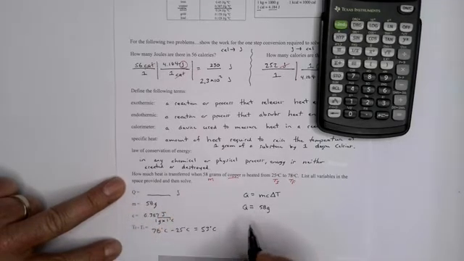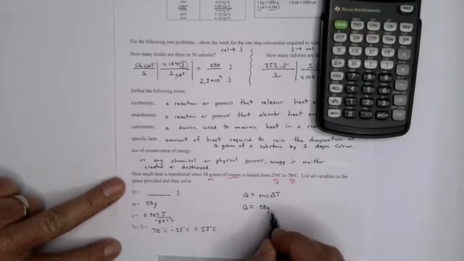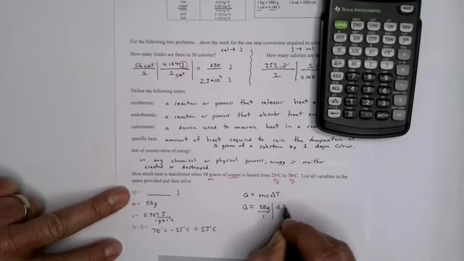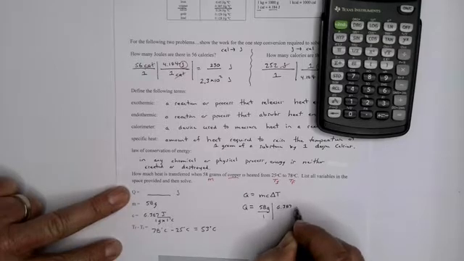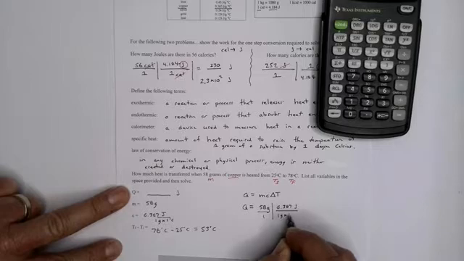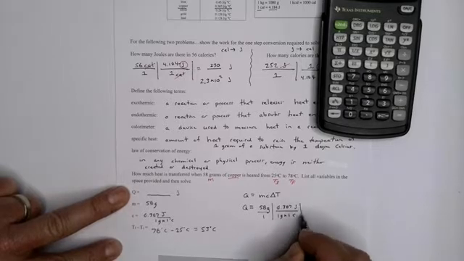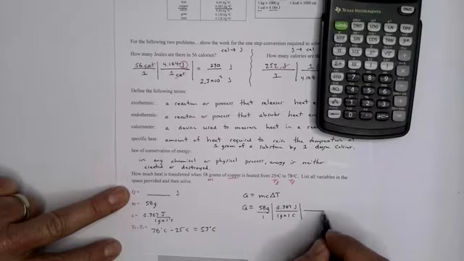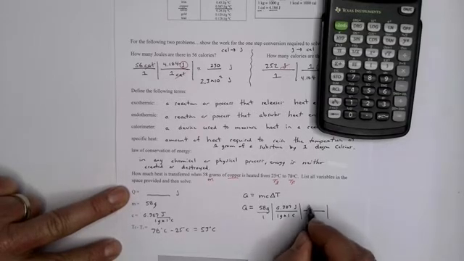So unit-wise, we should solve out and have joules. Let's see what happens. Our C value, I could do it this way, is 0.387 joules over 1 gram times 1 degree Celsius. And then our temperature value is 53 degrees Celsius.